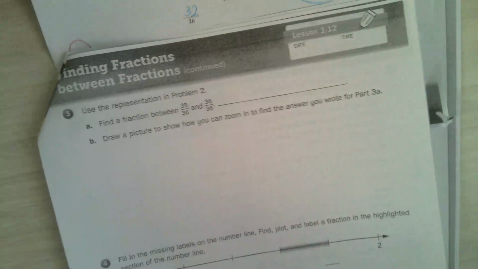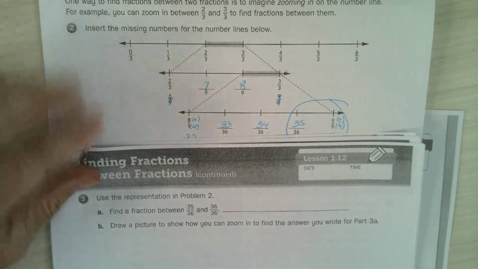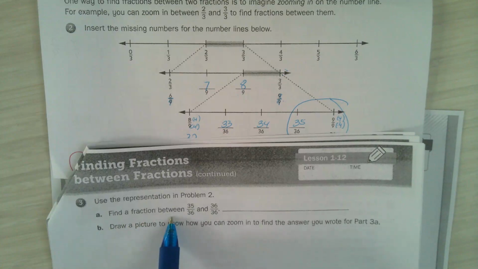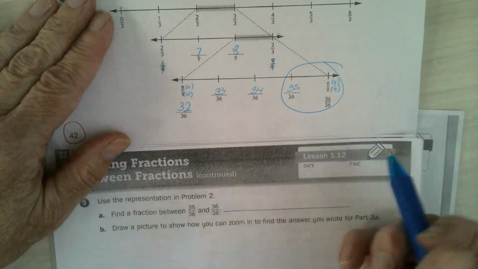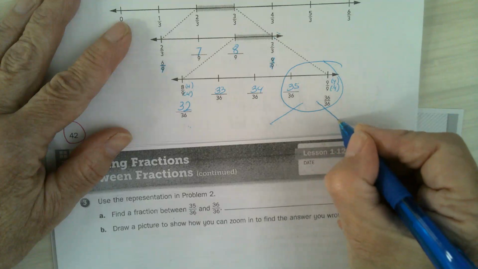Question number 3. In question number 3, they want us to look at the answers we have in problem number 2. So you can see that as we answer question number 3. Here we go. Find a fraction between 35/36 and 36/36. Well, we're going to have to zoom out again. So let's just do that on your other page. Zoom out.